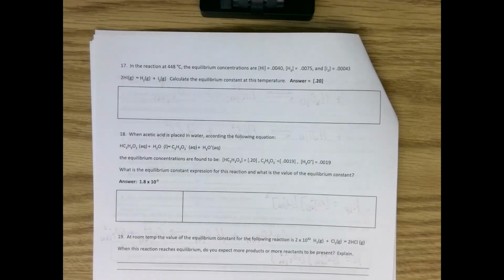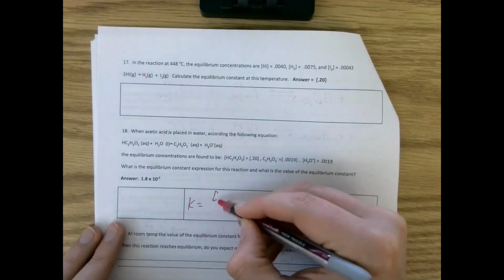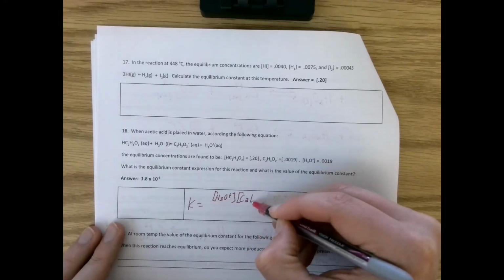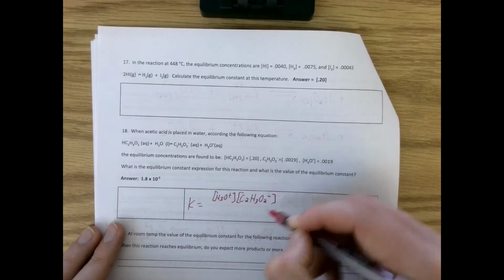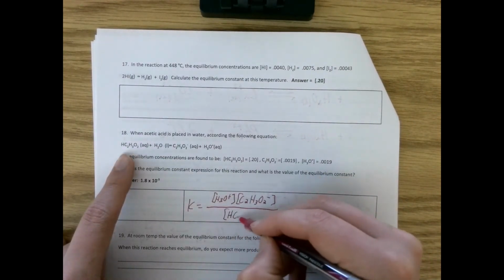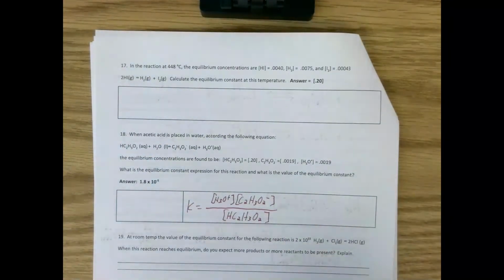18, acetic acid is placed in water. The following reaction happens. It gives you the concentrations. It asks you what is the expression and the value of the constant. So we can set this one up. We can say K equals concentration of H3O plus times concentration of acetate divided by concentration of acetic acid. Then it gives you the numbers. You just plug in and solve for K.